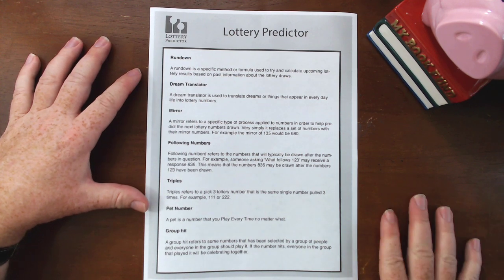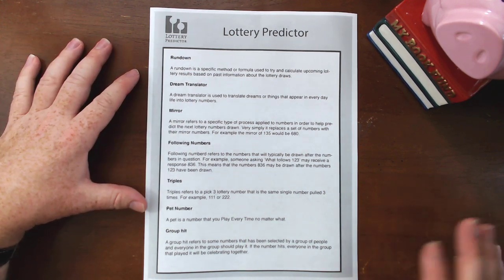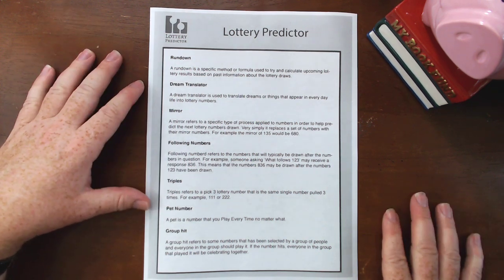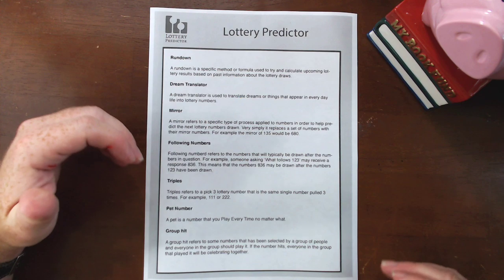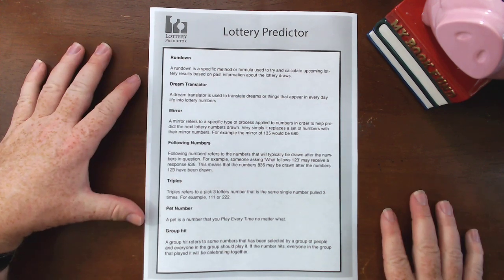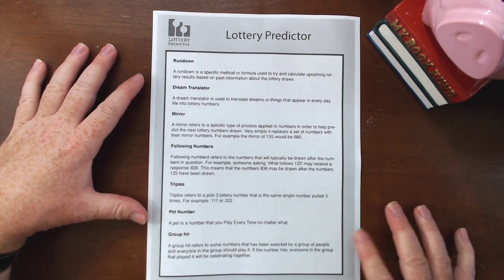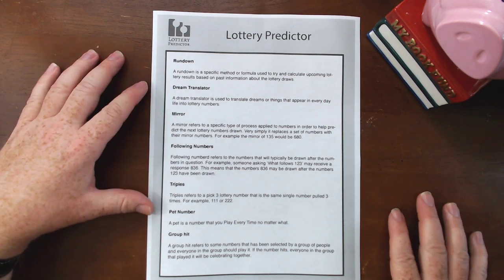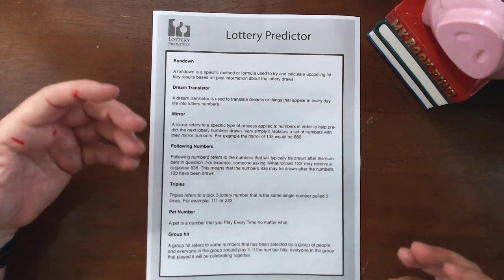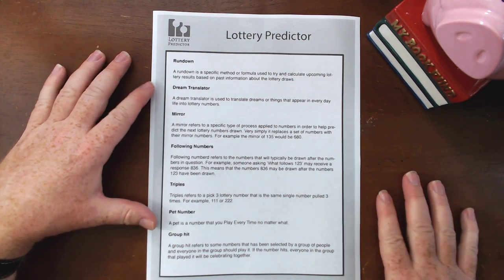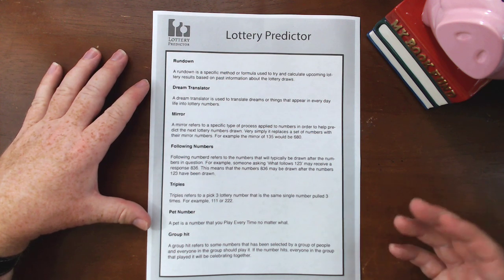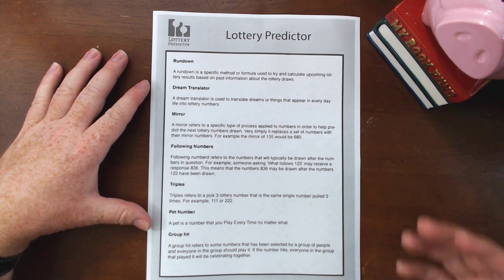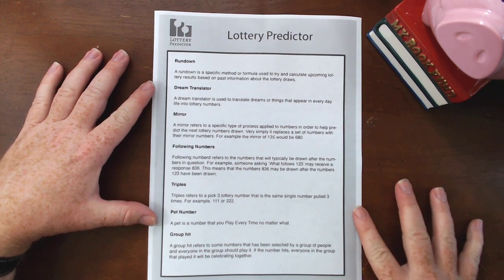I know I talk about rundowns quite a lot, and I see them in forums all the time and in Facebook groups. People always talk about doing a rundown. So what exactly is a rundown? Well, a rundown is basically just a lottery strategy that is applied to a set of numbers. There's multiple different types of rundowns, and all it basically does is you'll take a set of numbers, be it the latest lottery results or some kind of analysis that you've done on some numbers, and you'll apply either a pattern to it or an algorithm to it, and basically come up with what you might want to play for your next numbers. So that's all it really is.